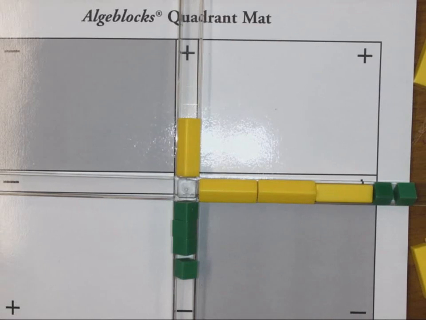Okay, so that's it for that. We have one more topic this week, which is solving equations using Algeblocks. And honestly, I think that video should be relatively short. So, yay, let's wrap up Algeblocks. Coming back in just a minute with the second video.